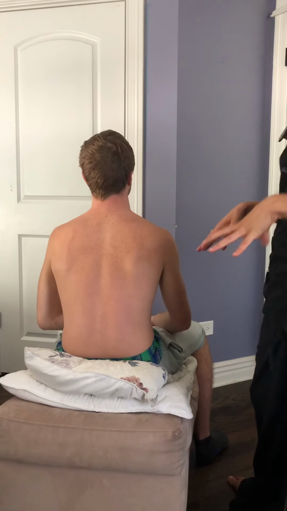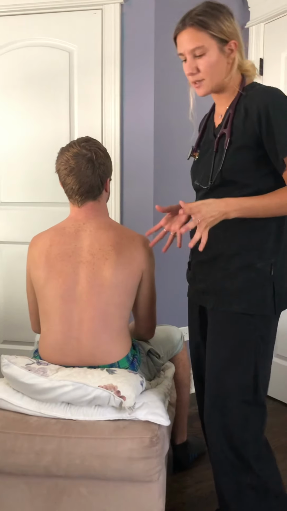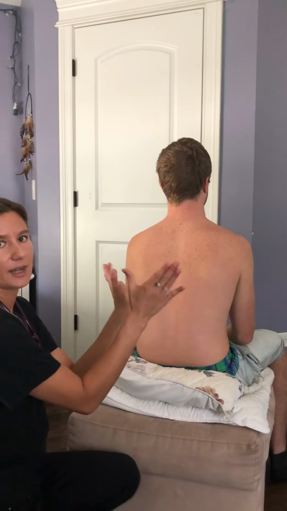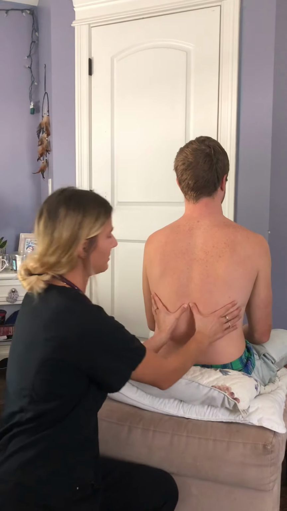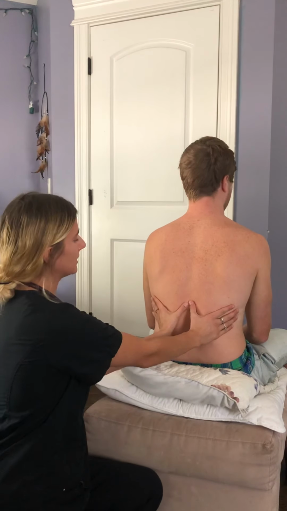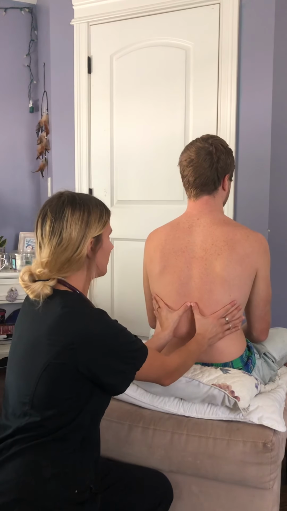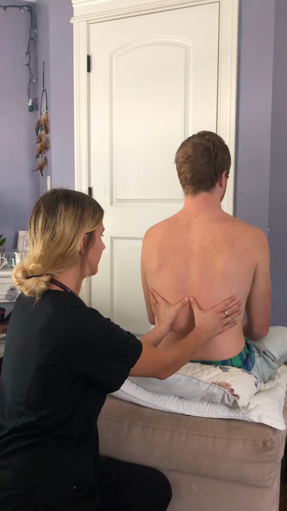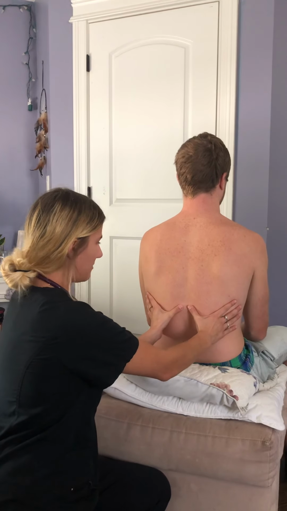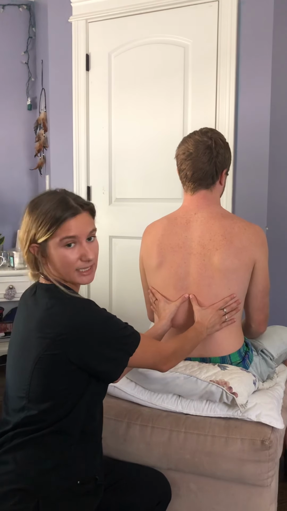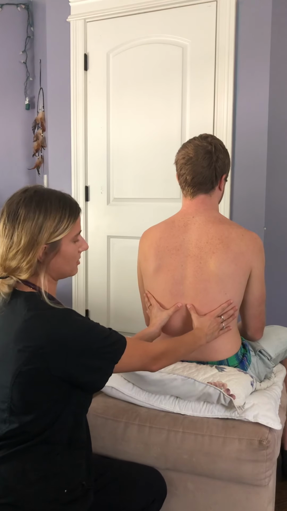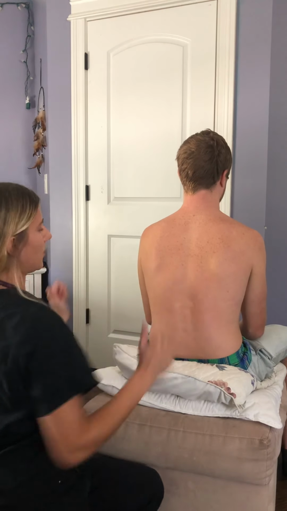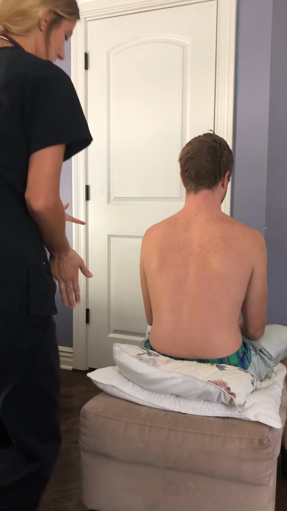I'm going to make sure that the chest is expanding symmetrically. So how I do that, I'm going to take my hands and I'm going to kind of cup the backside to where the tips of my thumbs are touching. And when my patient breathes in and out, I want to make sure that my fingers are slightly moving in and out equally. So that is perfect. My patient can turn back around.